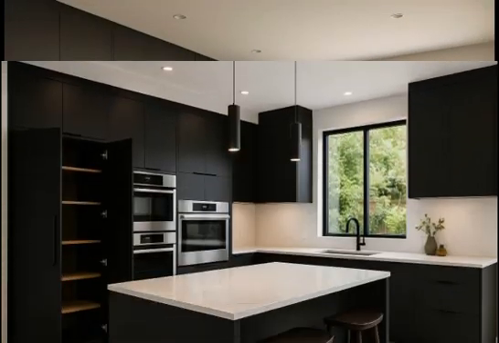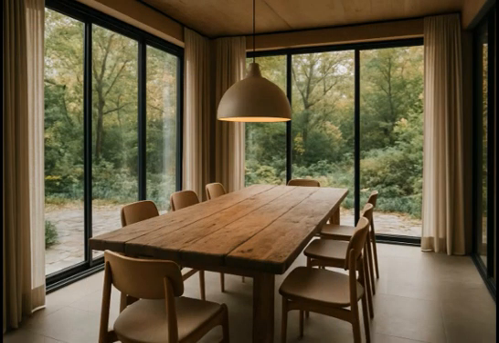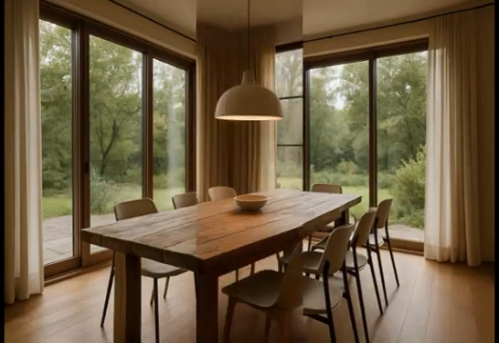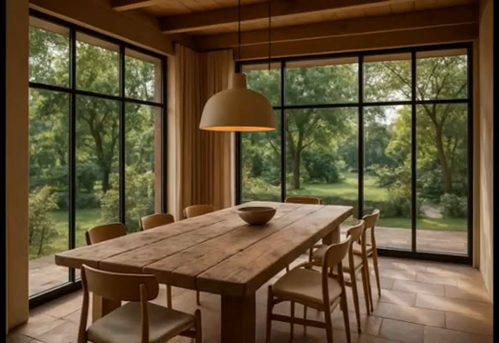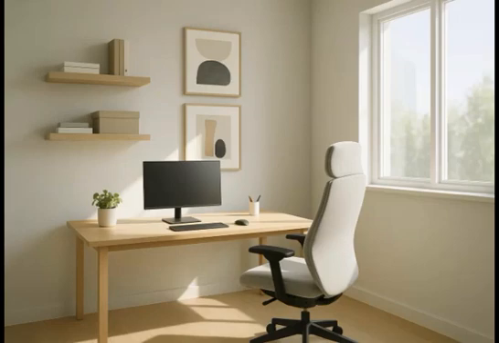Open spaces also improve the flow of air and light, making rooms feel brighter and more airy. We'll show you how strategic furniture placement and smart design elements can create different functional zones within the same open area, so each space still serves its purpose.